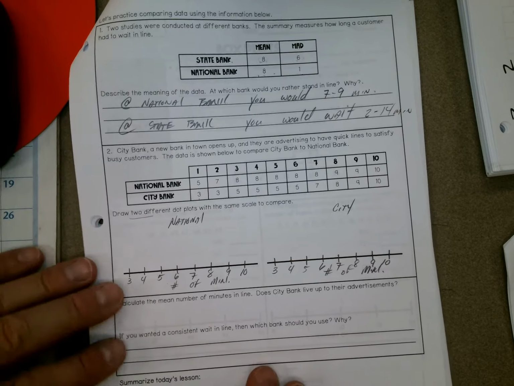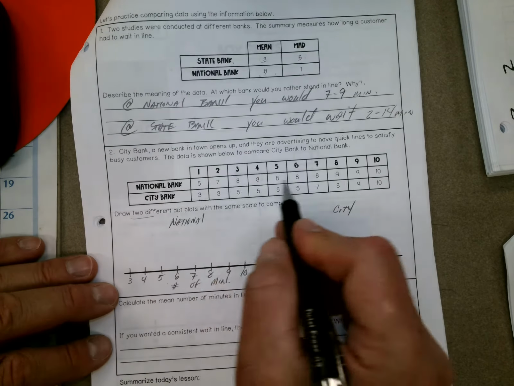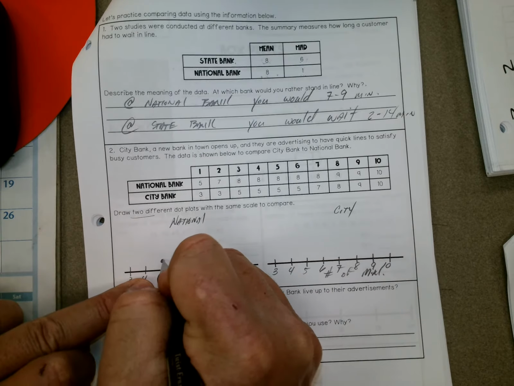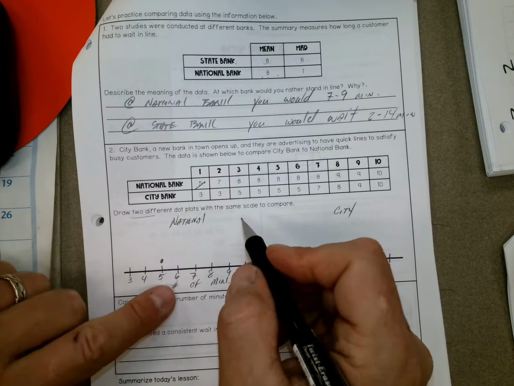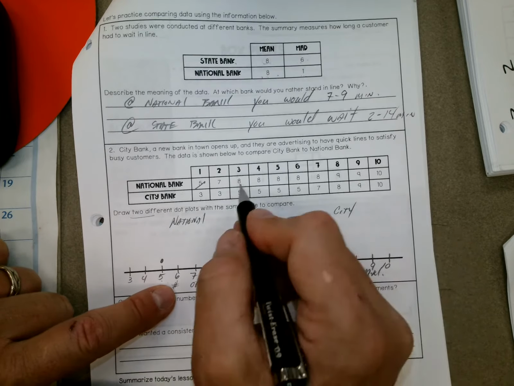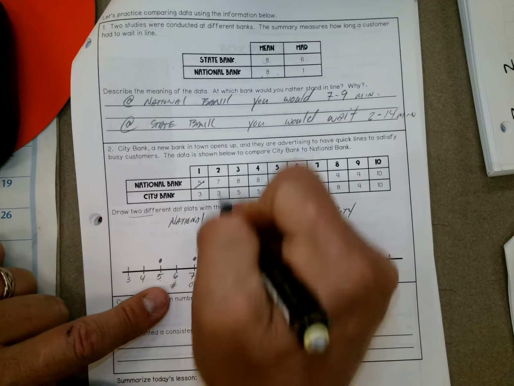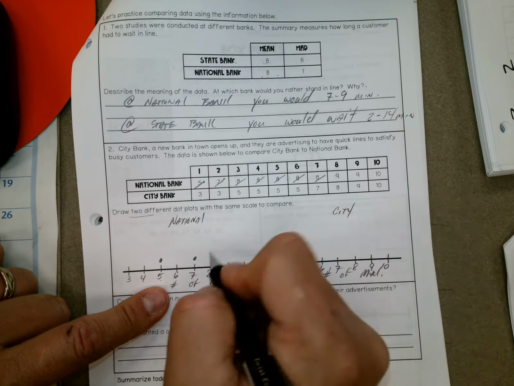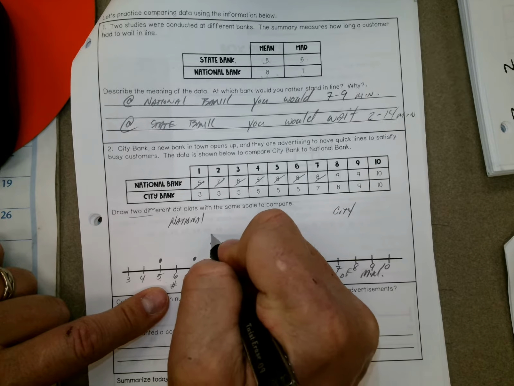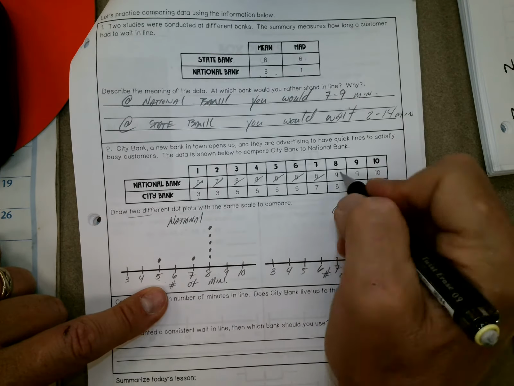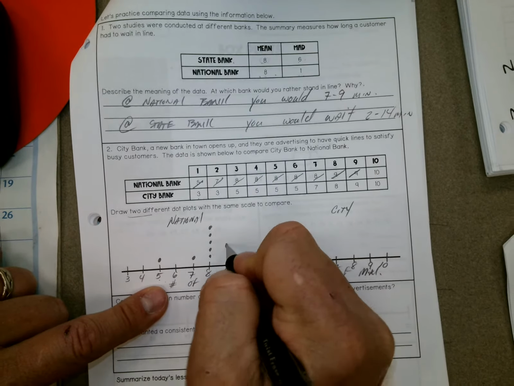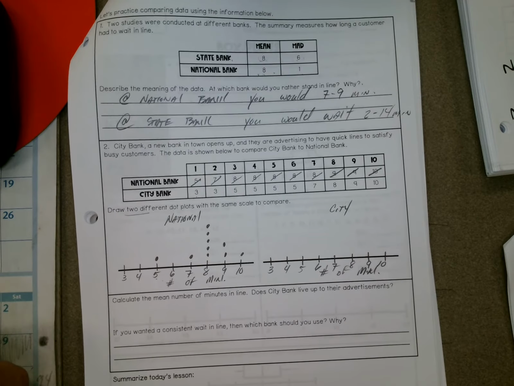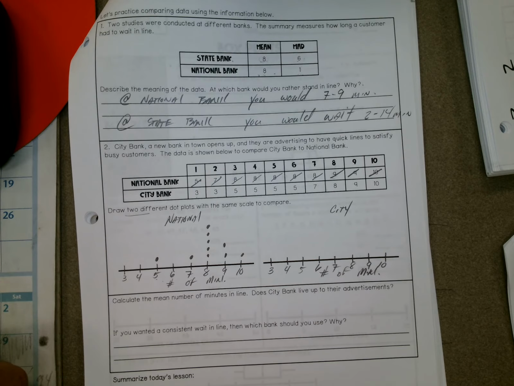Now I'm going to organize. I don't have any 3s, and I don't have any 4s, but I do have a 5 here. So I'm going to put a dot there and cross it off. Do I have a 6? No 6s, but I have one 7. Cross it off. Then look at your 8s: 1, 2, 3, 4, 5. We got a couple 9s and a 10. So look at that spread of the data. It's pretty close, isn't it? The MAD is going to be pretty tight on that one.